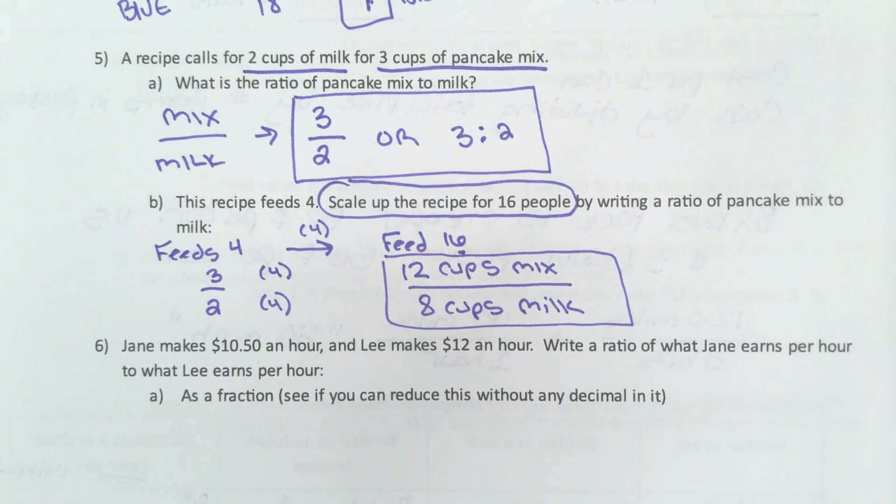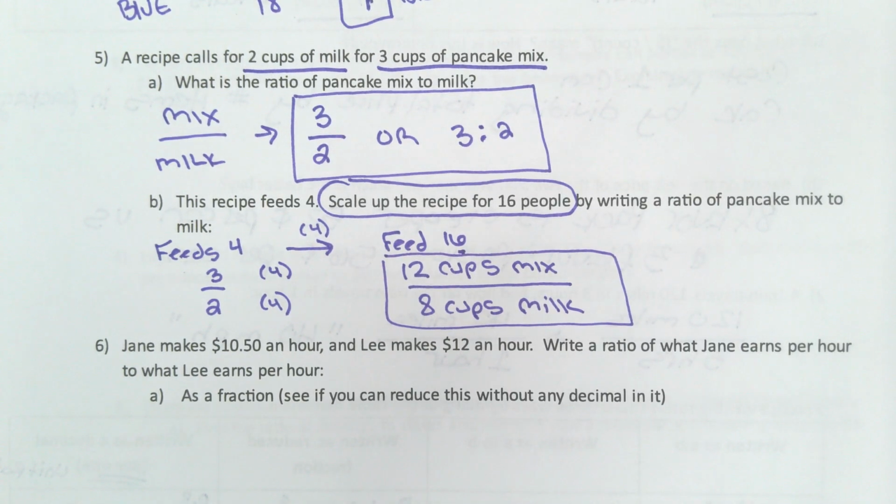That's why it's helpful to label these things. You don't want to multiply it by 4 and accidentally put in 8 cups of mix and 12 cups of milk or something like that. So I'm a huge fan of labeling things.